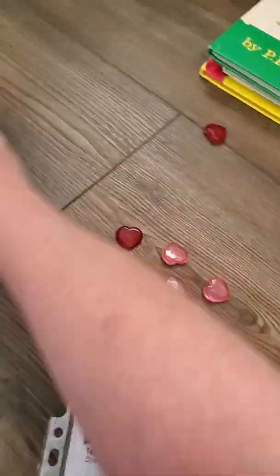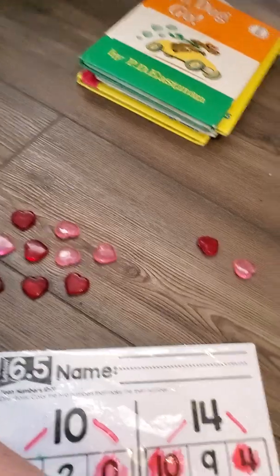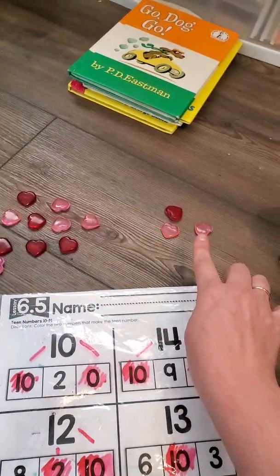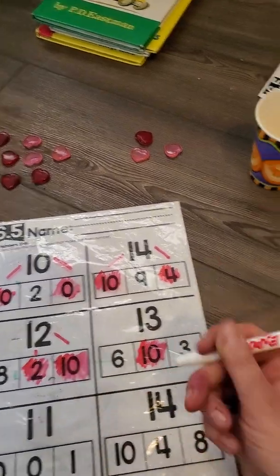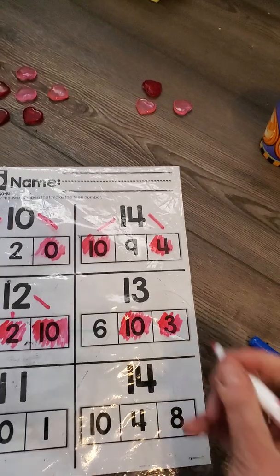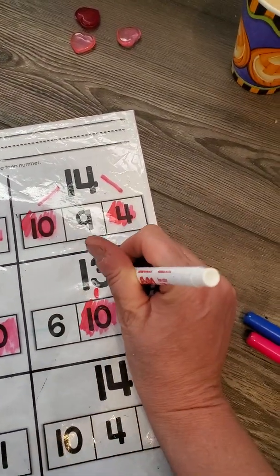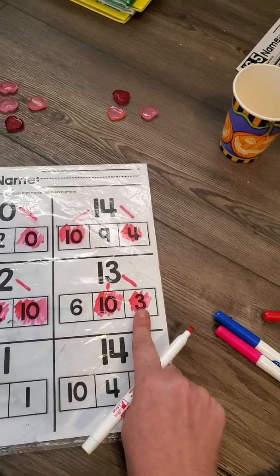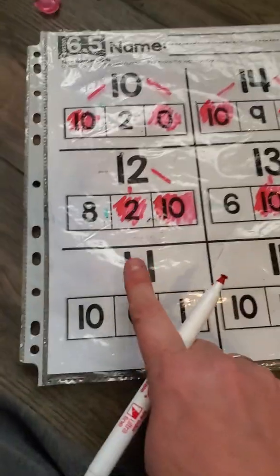Let me take away those and let's leave 3 counters. 1, 2, 3. So 10, 11, 12, 13. There's my 13. So 10 and 3 make 13. So I'm going to draw my line. So 10 and 3 make 13. Part, whole.